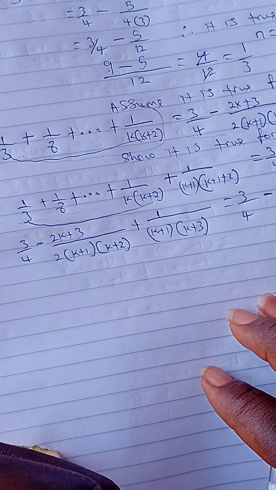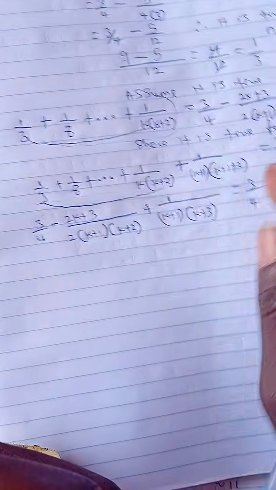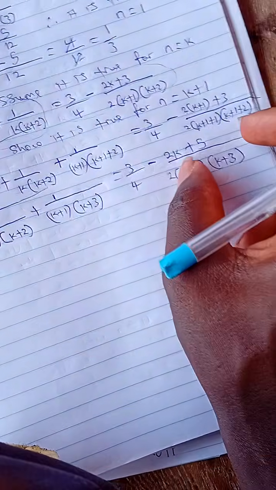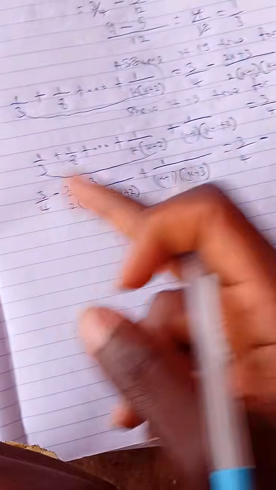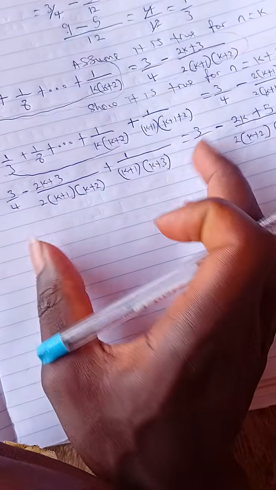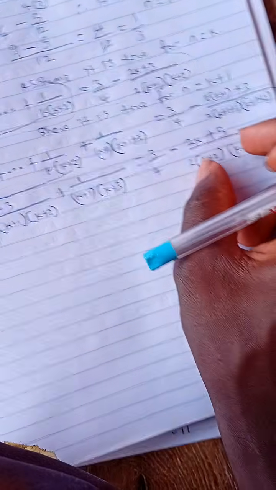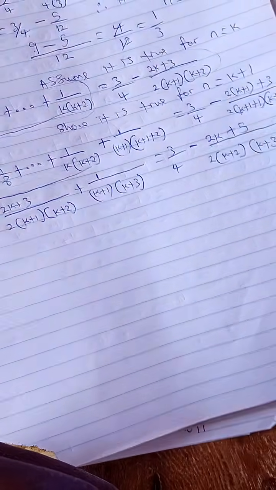What do we do here? Both of those sides have 3 over 4. Sure you get? So let's leave 3 over 4 for now. Since both of them have 3 over 4, let's check if this one is equal to this one. If these two are equal, then we can add 3 over 4 at the end of the day. Let's just focus on those two.